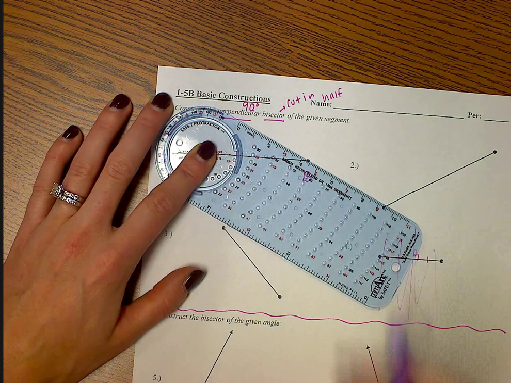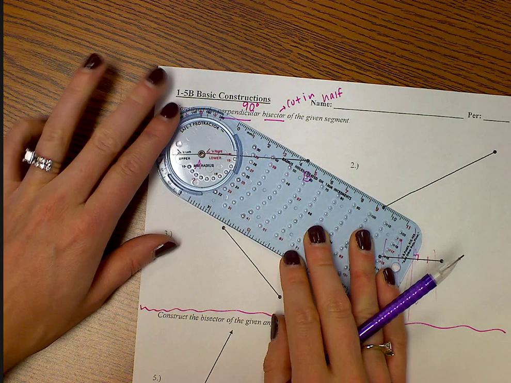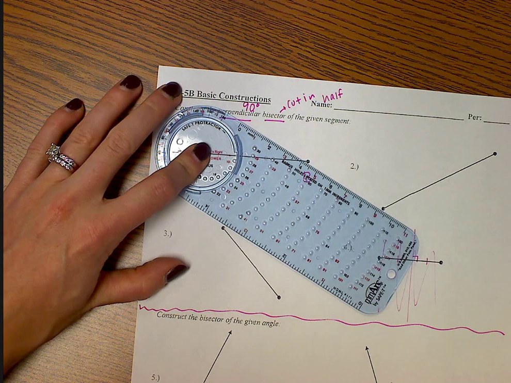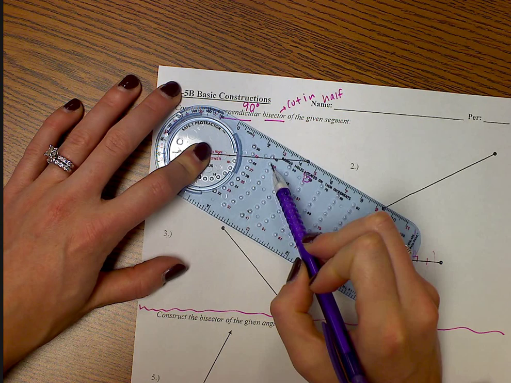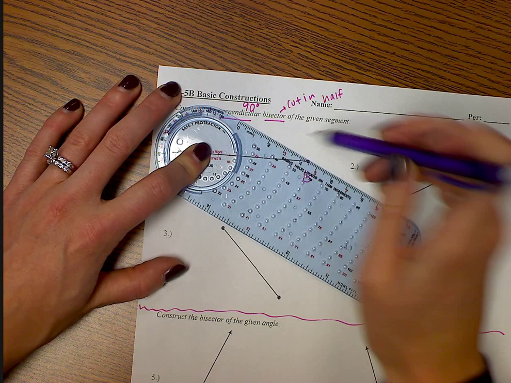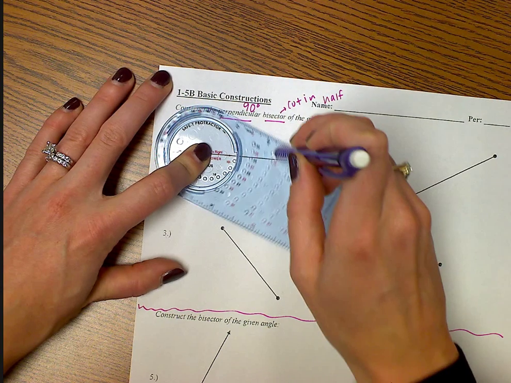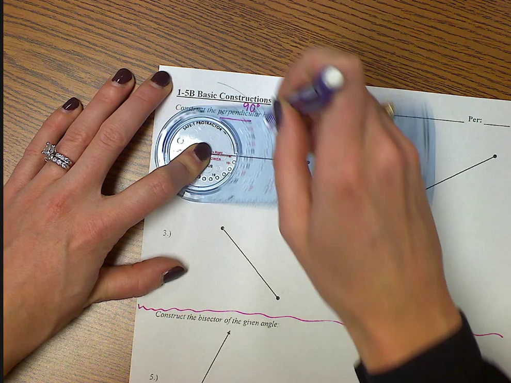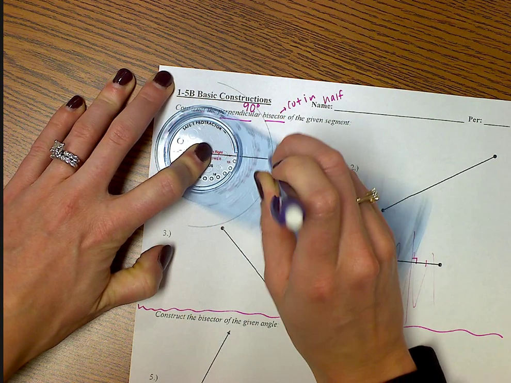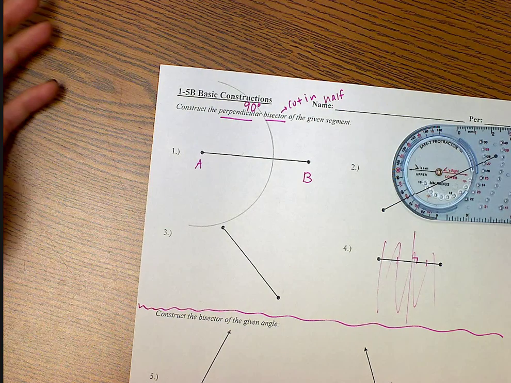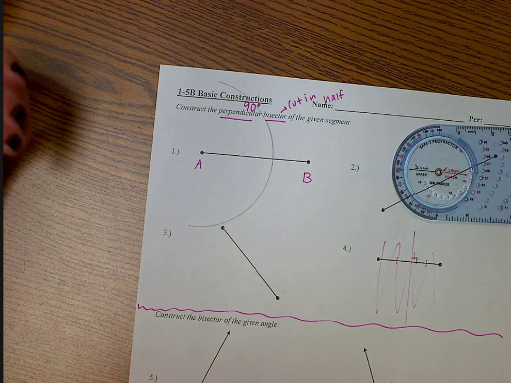So what I'm going to do is put my finger on the brass circle to hold it down, and put my pencil in the radius hole 40 here. And I'm going to make a huge arc. Pretty much a half circle here. So I made that through 40.